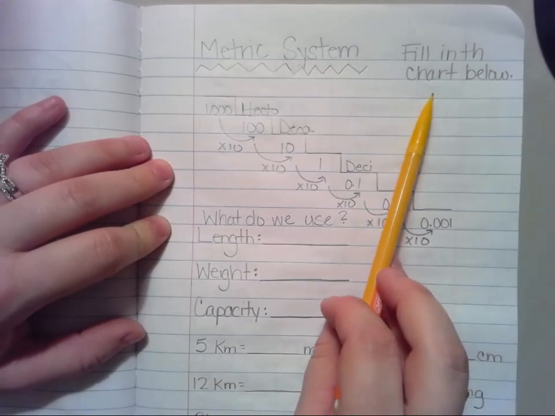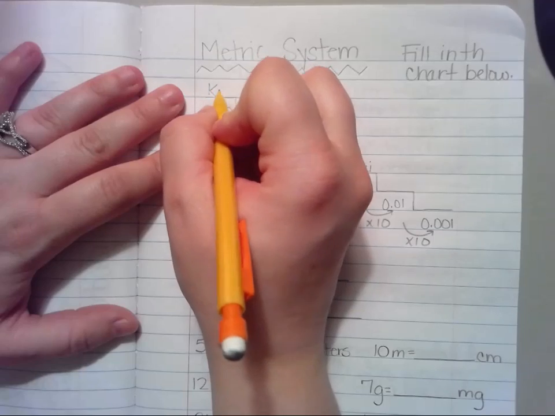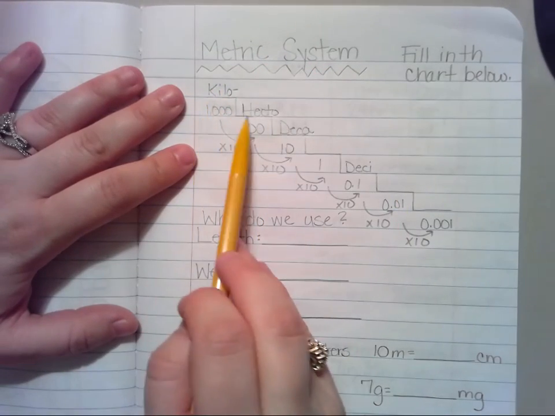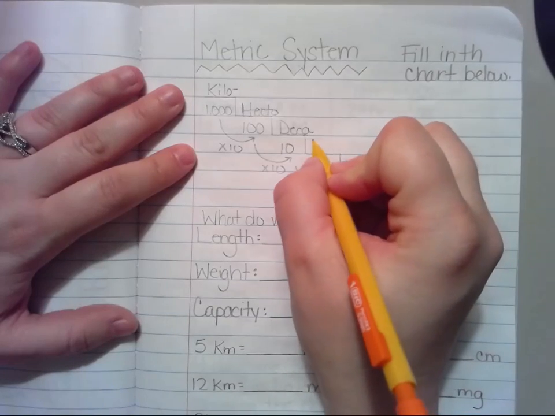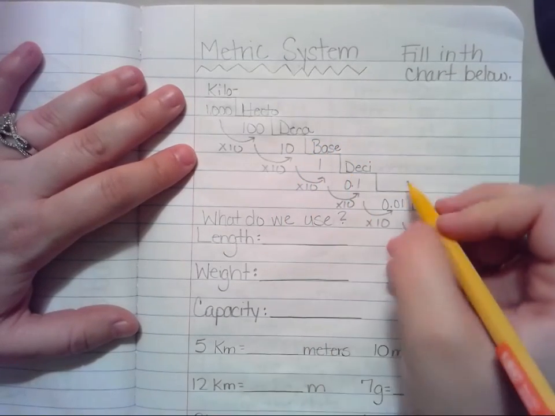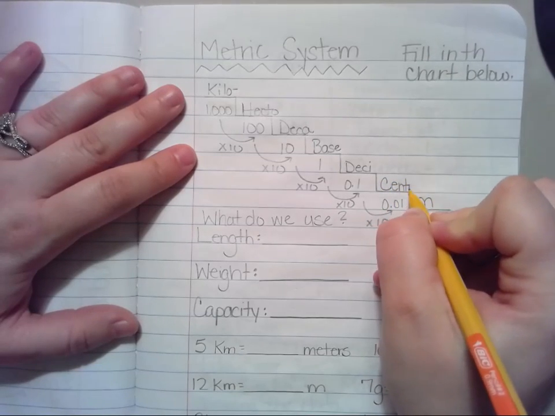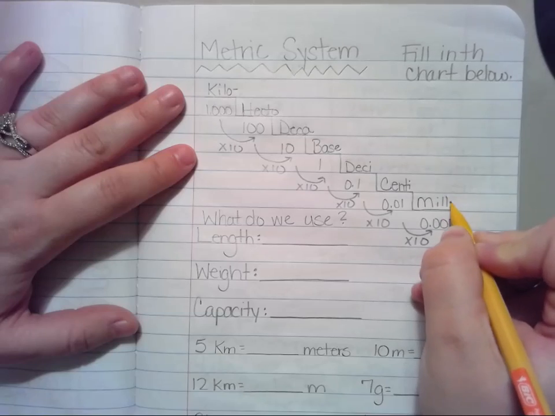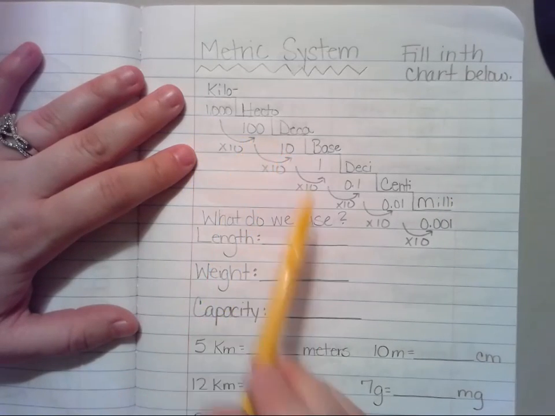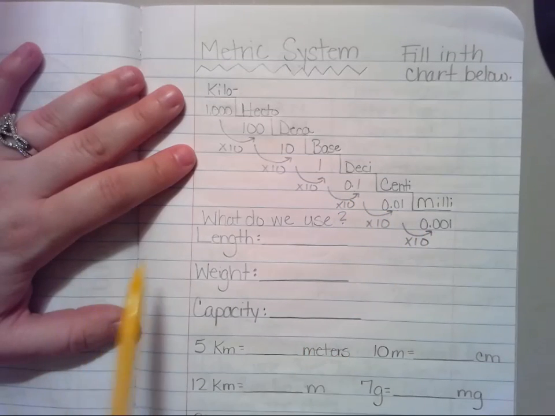So your charge was to fill in the chart below. Up here we have King Henry died, kilo, hecto, deca, because of, this is our base unit, dirty chocolate milk. The C was centi and milli. Okay, we have 1,000, 100, 10, 1, 1/10, 1/100, 1/1,000.